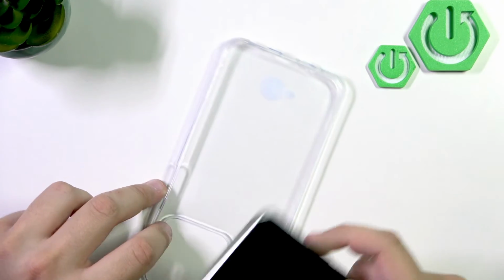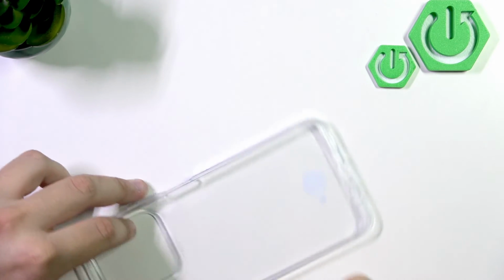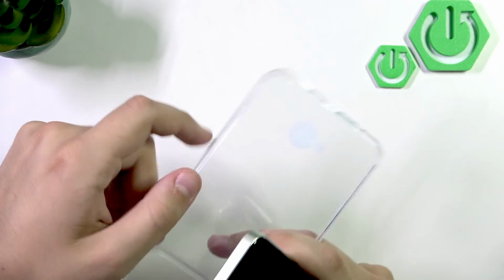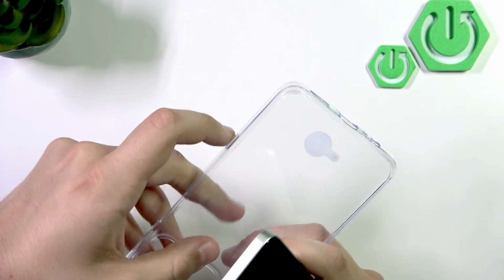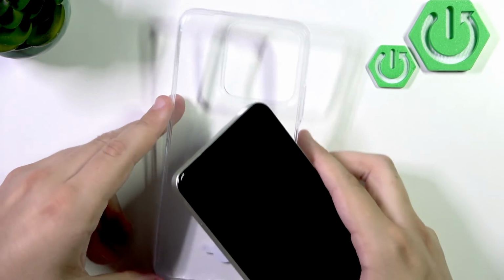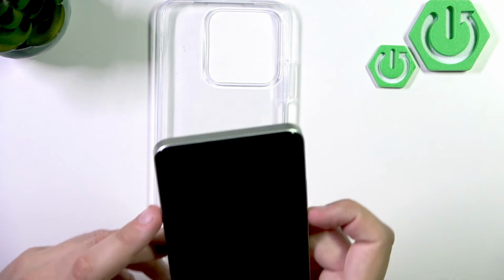The case has little standings right here. Let me show you guys. Here it has a little bit of standings, and they can cause the screen to become unresponsive and cause the ghost touch issues. So try and remove the case and see if that fixes the issue.